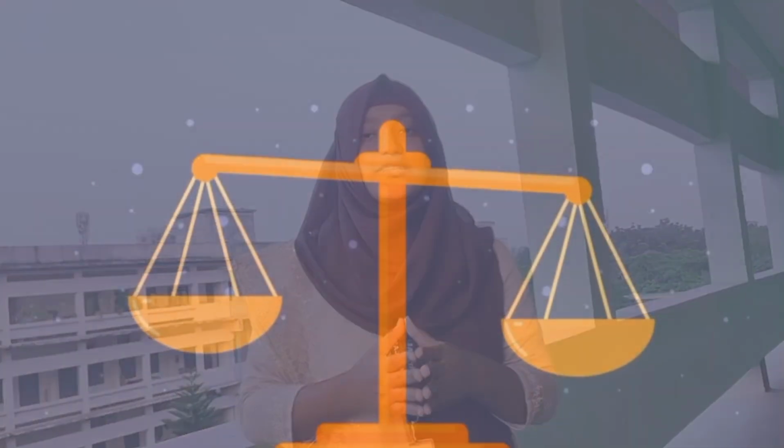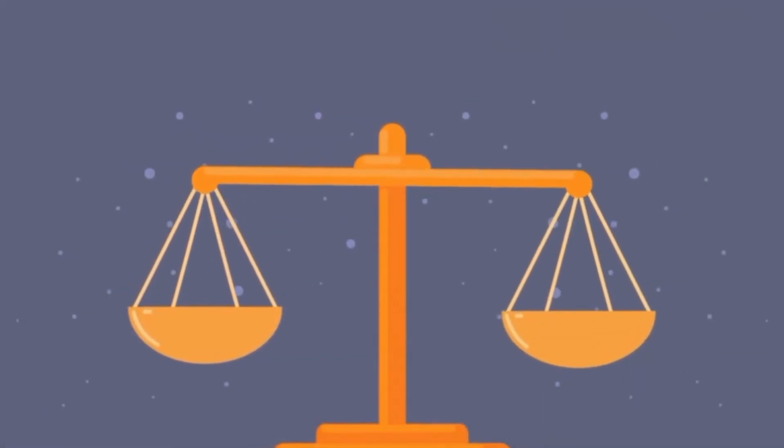And Porter's diamond model highlights how factor conditions, infrastructure, demand conditions, supporting industries, and strong competition give a nation its trade advantage. Earlier ideas like mercantilism focused on exporting more than importing to build national wealth, while neo-mercantilism in today's world continues this idea strategically, for example, by promoting export-led growth as seen in countries like China.